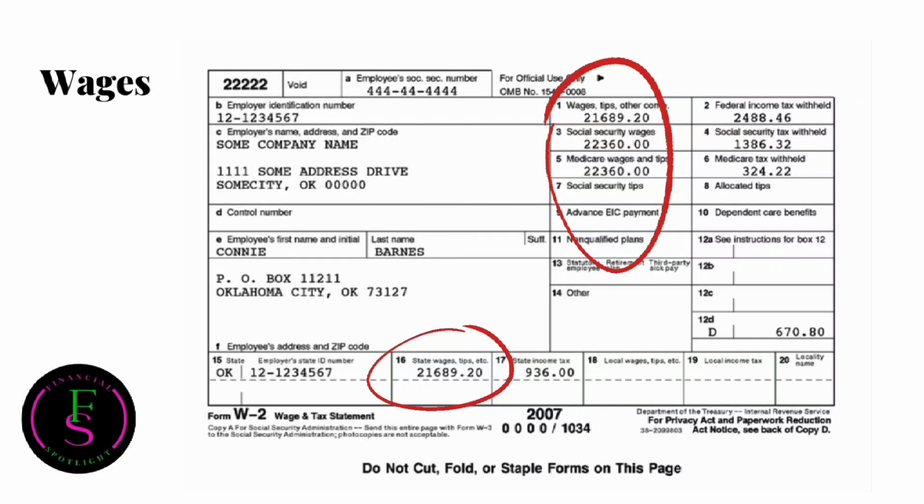They're not always going to match. You see how these two numbers are different, and that's because of deductions that you are having taken out of your income. Sometimes your wages may be lower, and then the other two sections are higher. That's a good thing. Why? Because it's going to lower your federal income taxes and what they decide that you should be paying in taxes.